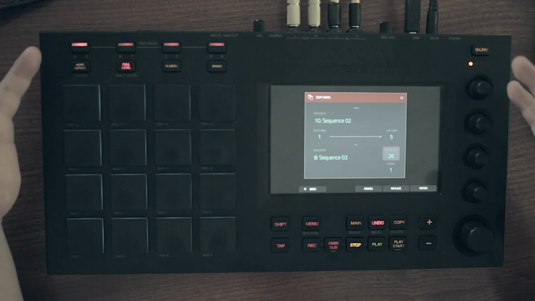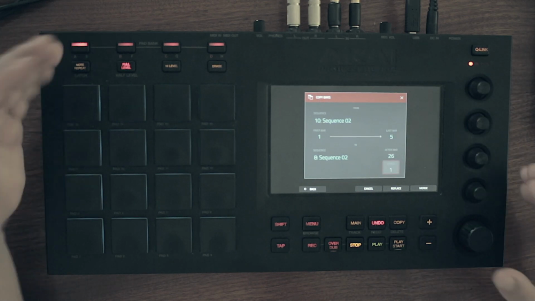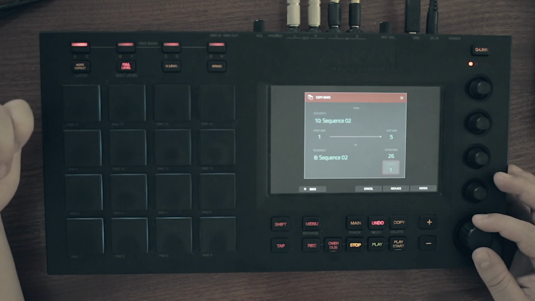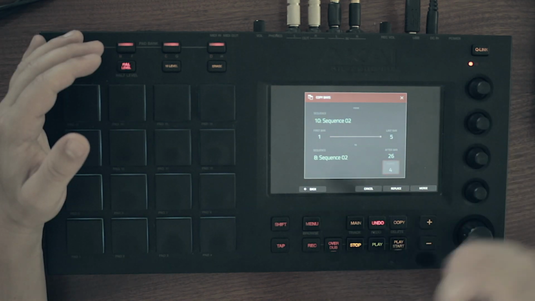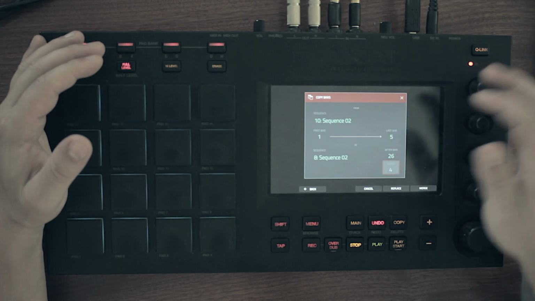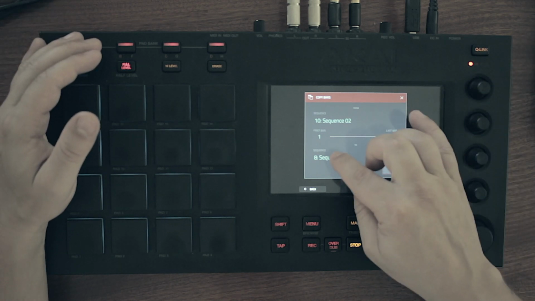So let's put 1 copy of that. Actually, I can give more copies. I want maybe 4. So I want 4 copies or 4 loops of this sequence after bar number 26 in sequence number 8.